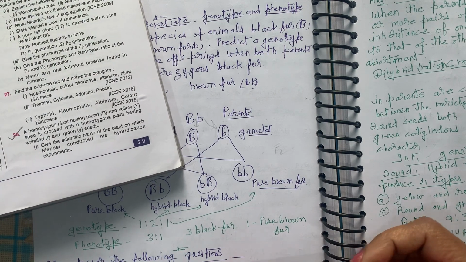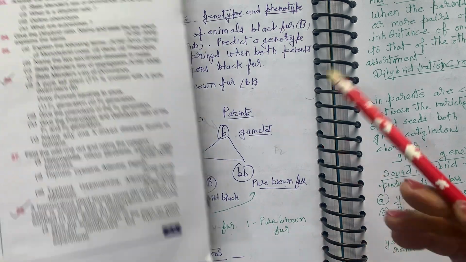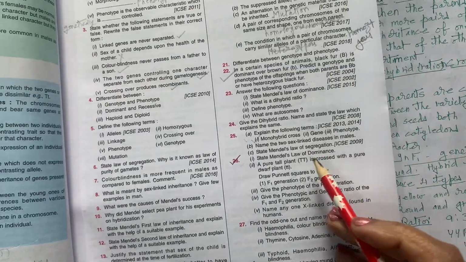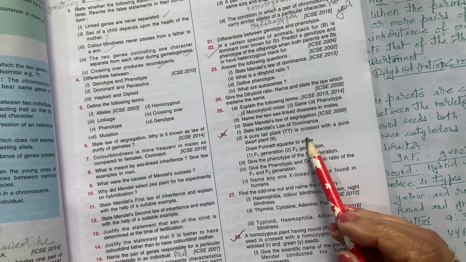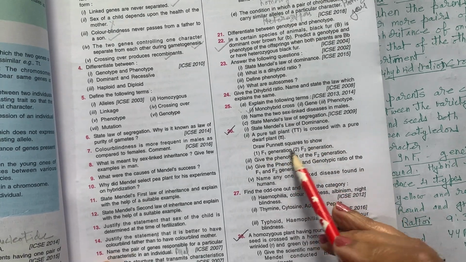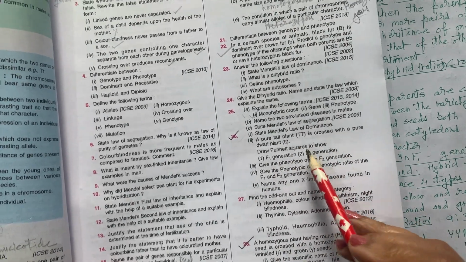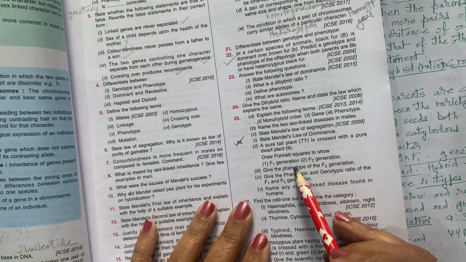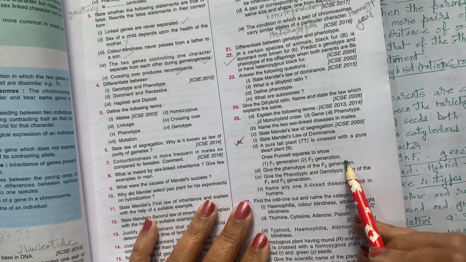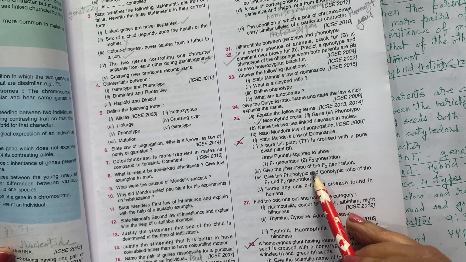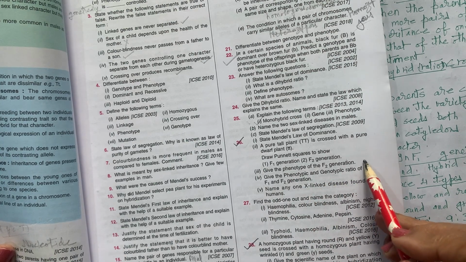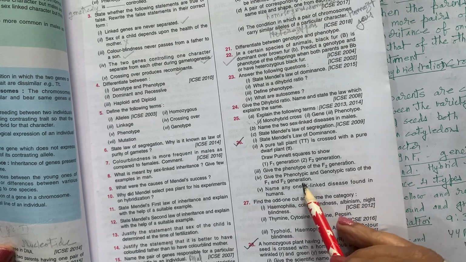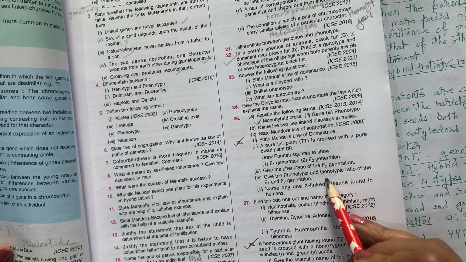Discuss what is dihybrid ratio, which is already discussed over here. Now state Mendel's law of dominance. When a pure tall plant is crossed with a pure dwarf plant, use a Punnett square to show the F1 and F2 generation. Give the phenotype of the F2 generation. In the F2 generation it is 3:1, 3 tall plants and 1 short plant. Phenotypic ratio and genotypic ratio of the F1 and F2 generation.